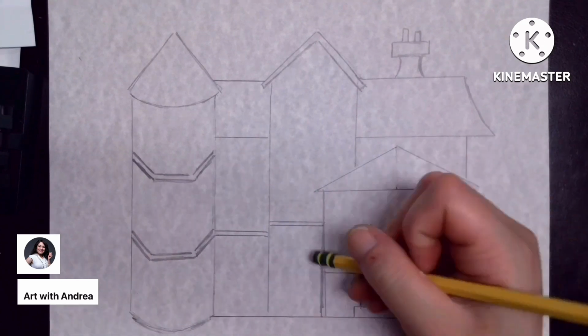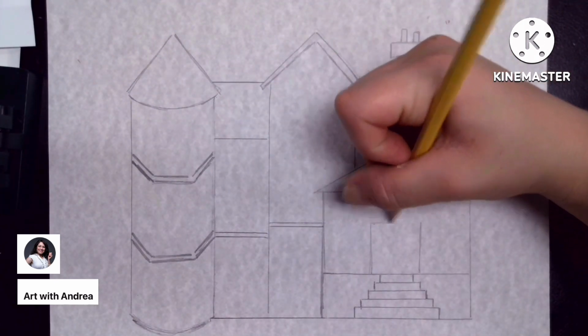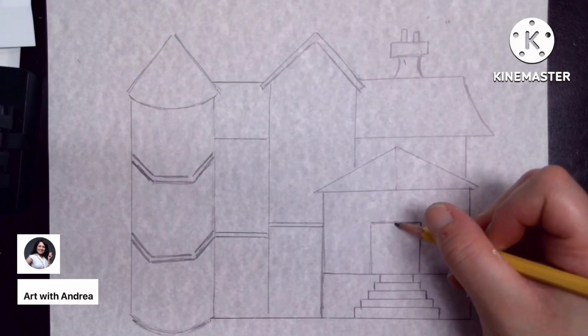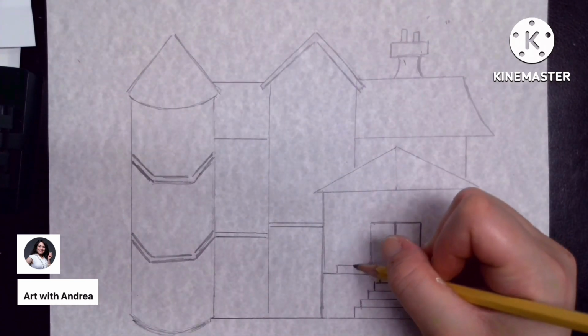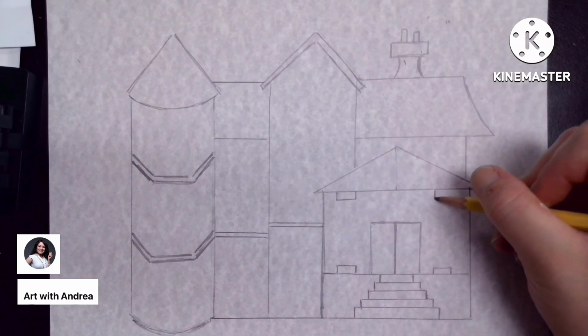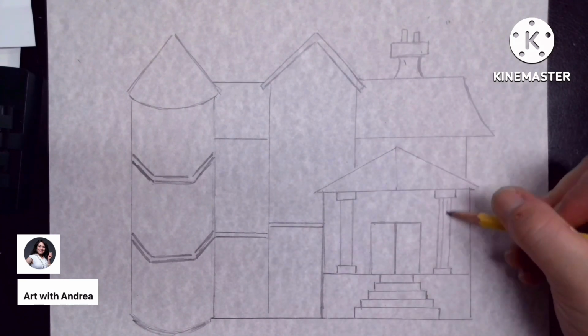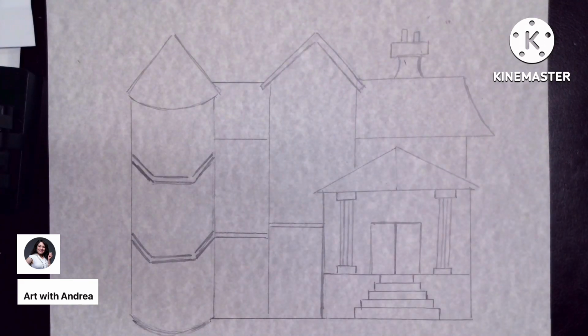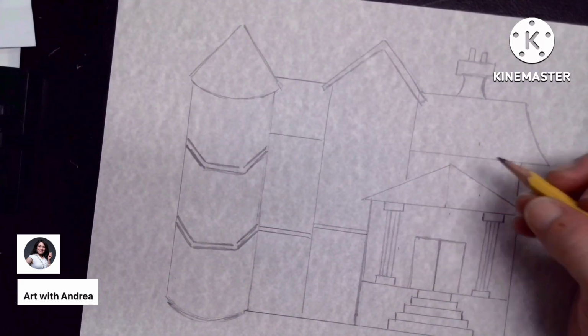Next, I'm going to draw a square at the very top of the steps that will make the double doors that lead into the house. Next, I made 2 Greek columns, one on either side of the doors, by first making these mini rectangles that are a little wider, and then I made some narrower but taller columns by drawing 2 straight lines up and down with extra lines in between.